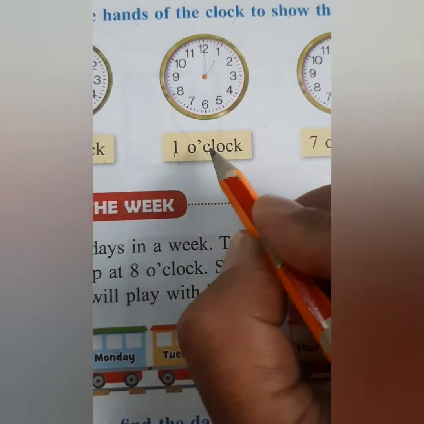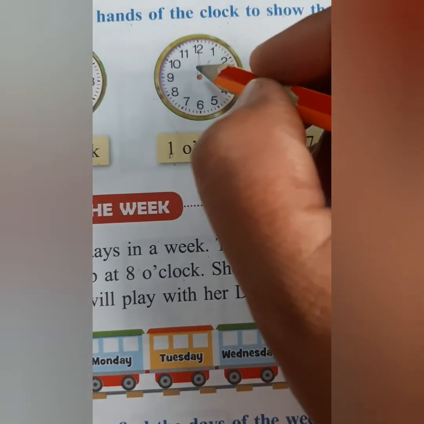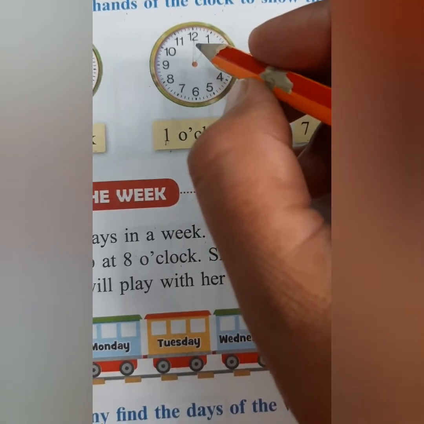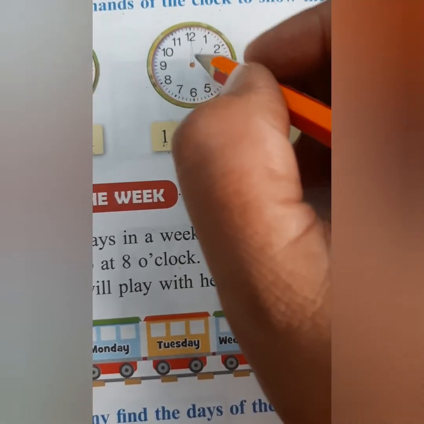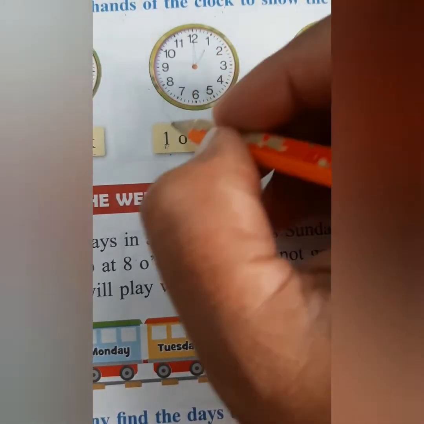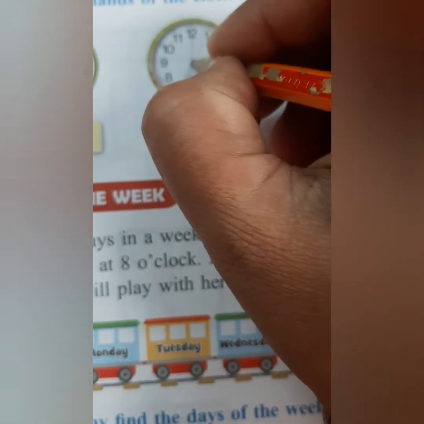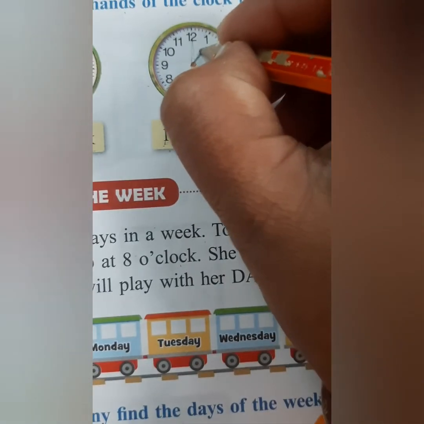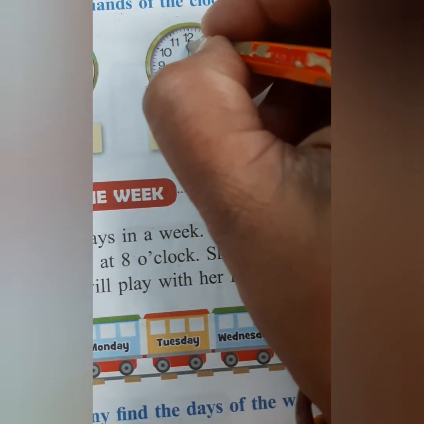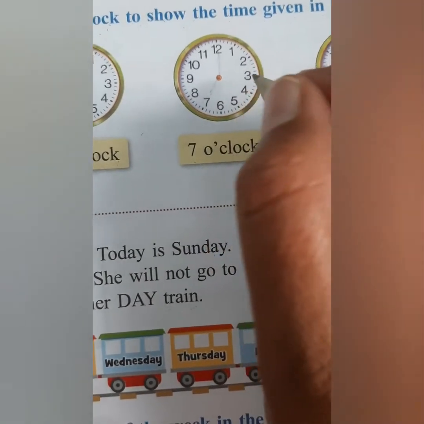Here you can see the time is given, 1 o'clock, but in this clock both the hands are not given or drawn. So what we have to do? Yes, we have to draw the hands of this clock. So what is the time? 1 o'clock. So we will draw the hour hand here on number 1, okay, and the minute hand we will draw here, okay, on number 12. Okay, I hope you all have understood.